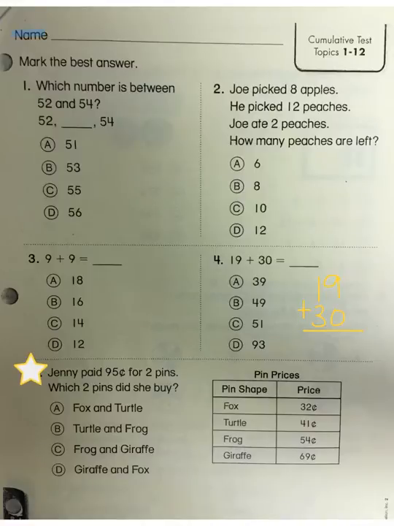Number 5. Jenny paid 95 cents for 2 pens. Which 2 pens did she buy? You're going to have to use this graph right here to figure out which 2 pens, when you put them together, totals 95 cents. Is it A, fox and turtle? B, turtle and frog?